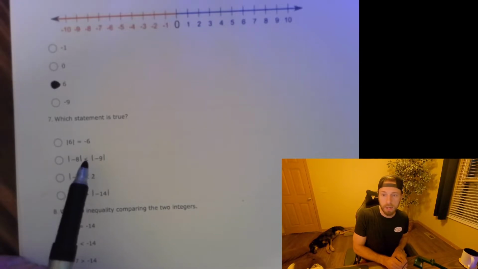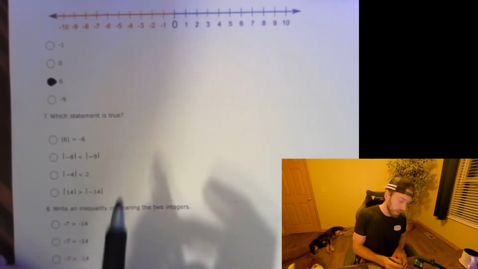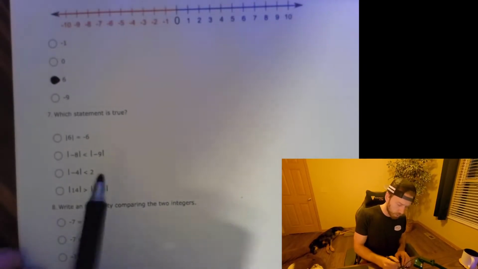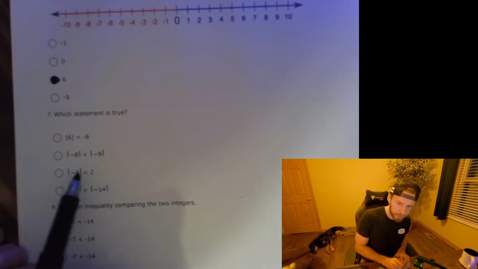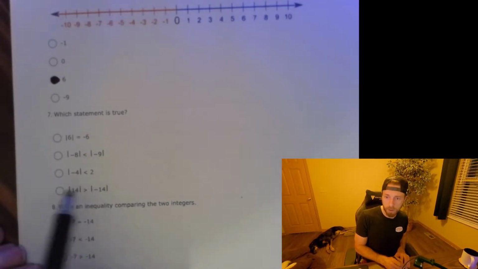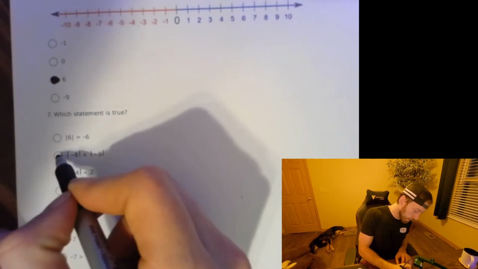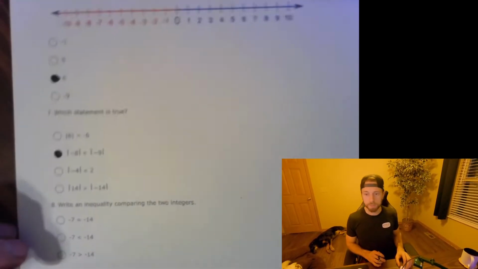It's 8. And that is less than the absolute value of -9, which is 9. 8 is less than 9. So that's going to be a correct answer. Let's just check the other ones real quickly. Absolute value of -4 is 4, and that's not less than 2. So this is not correct either. And 14 is not greater than 14. The absolute value of both of those is just 14, and 14 is not greater than 14. It's equal to it. So the best answer here is that one right there.